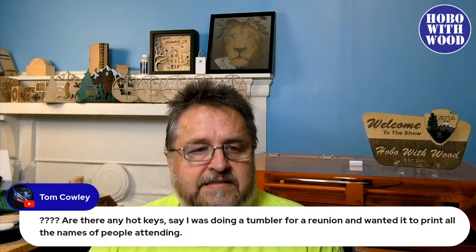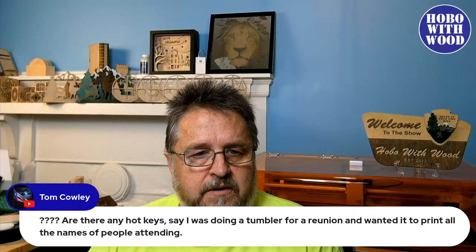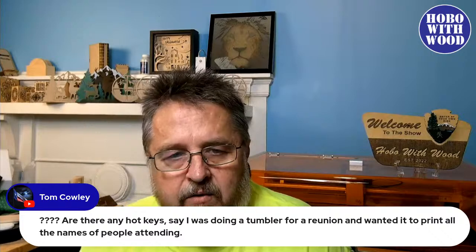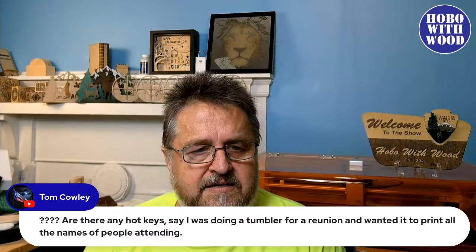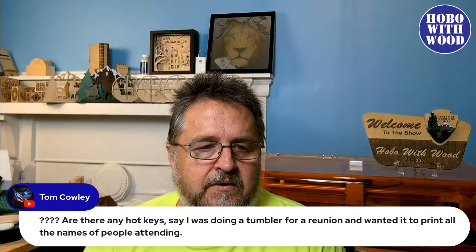Are there any hotkeys? Yes. Say I was doing a tumbler for a reunion and wanted it to print all the names of the people attending. I don't follow the second part of that question. Yes, there are hotkeys, lots of hotkeys. But I don't follow your questioning there.